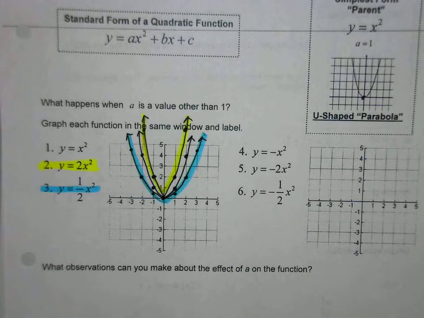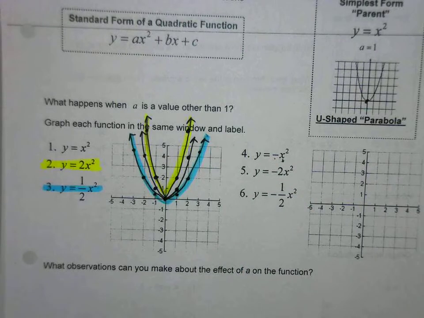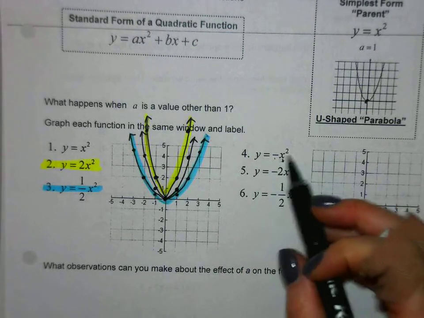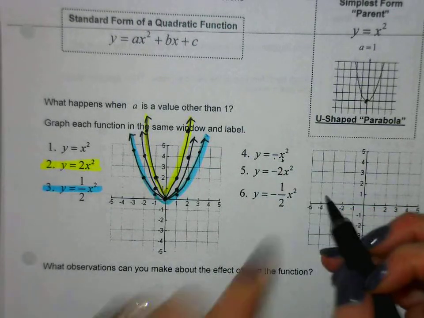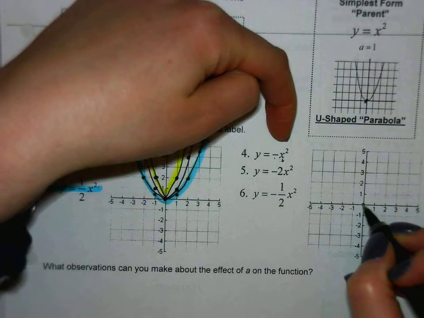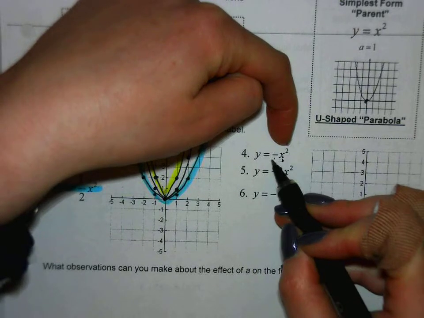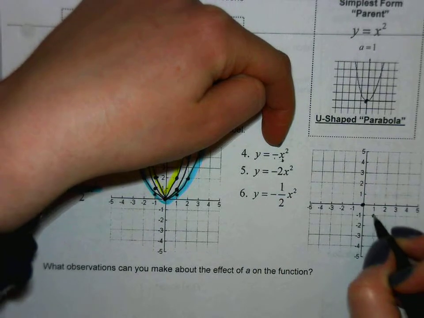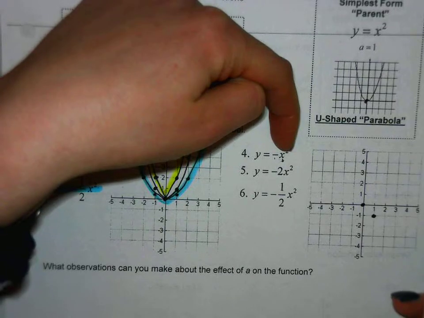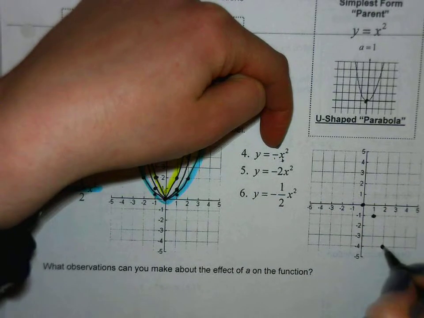So let's look at number 4. It's working with the parent function, however now we have a negative. So let's see what happens when we end up with a negative for our a. So if we plug in 0, 0 squared is 0, times by a -1 is 0. 1 squared is 1, times by a -1 is a -1. 2 squared is 4, times by our -1 is a -4.